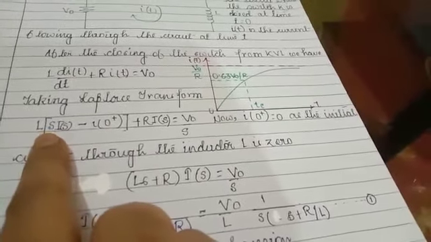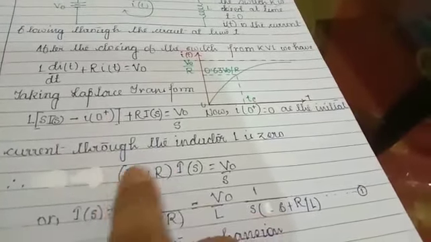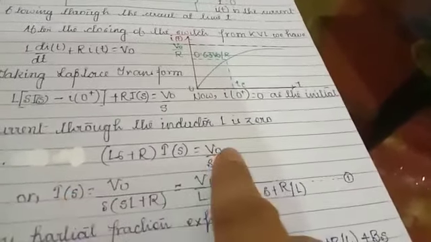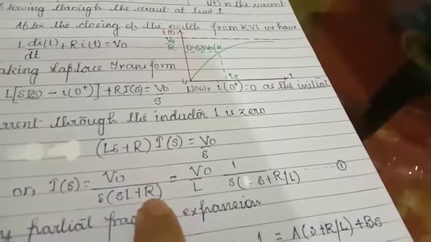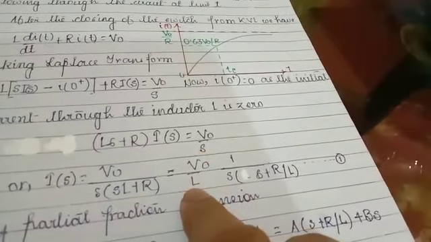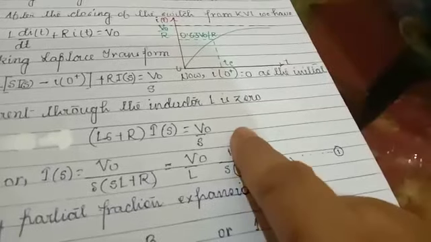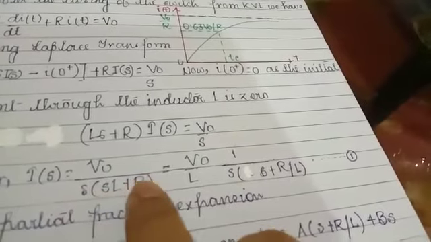As the initial current through the inductor is 0, if I simplify this, this is Ls plus R, Ls plus R, this factor is 0. So (Ls plus R) into Is is equal to V0 by S. So what is Is? Is will be equal to V0 by S into (Ls plus R). Taking L common, it is V0 by L, and you are left with 1 by S into (S plus R by L).